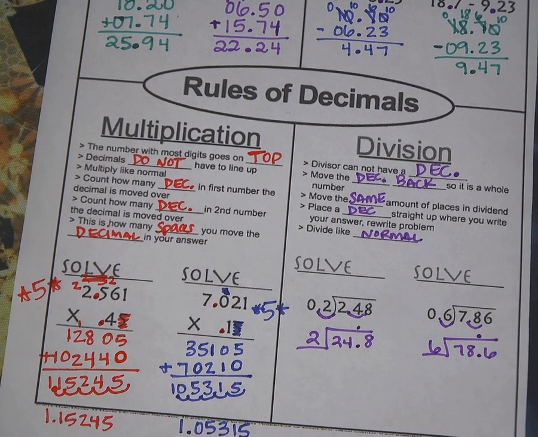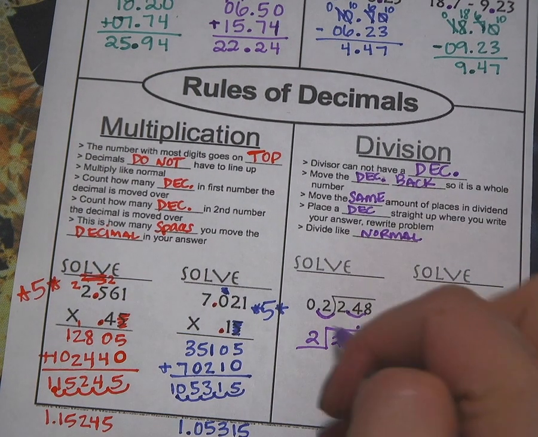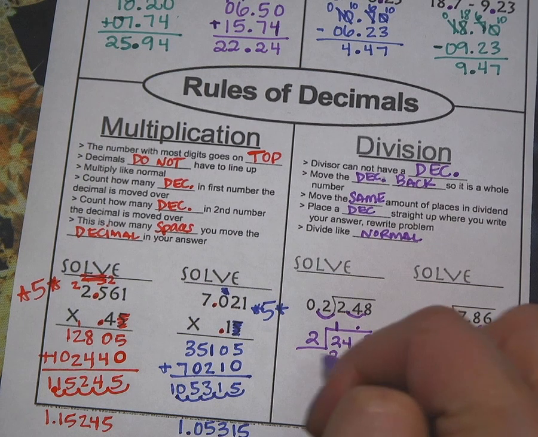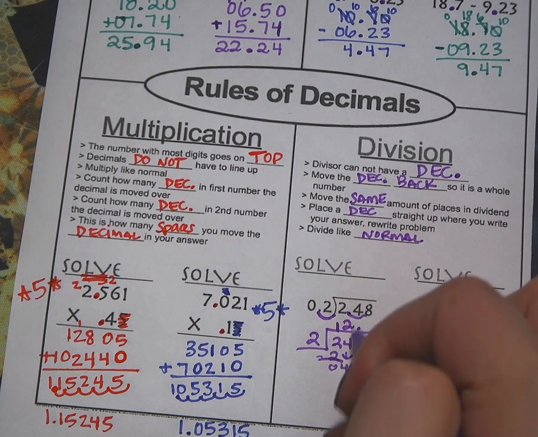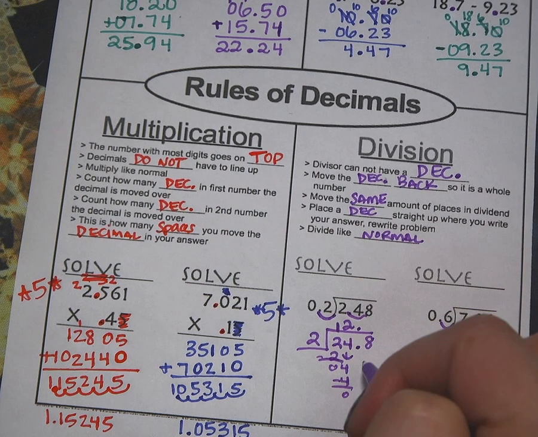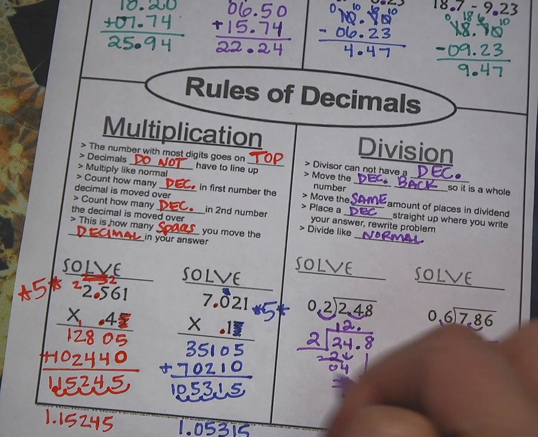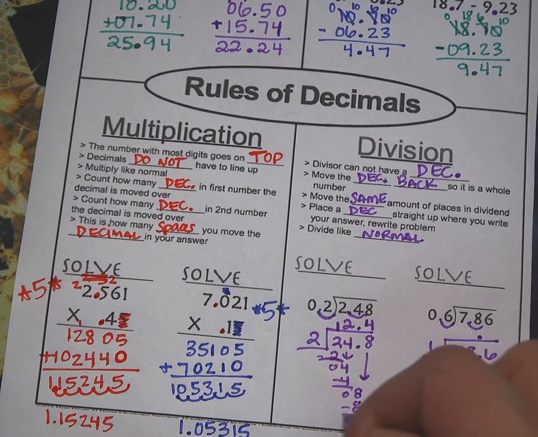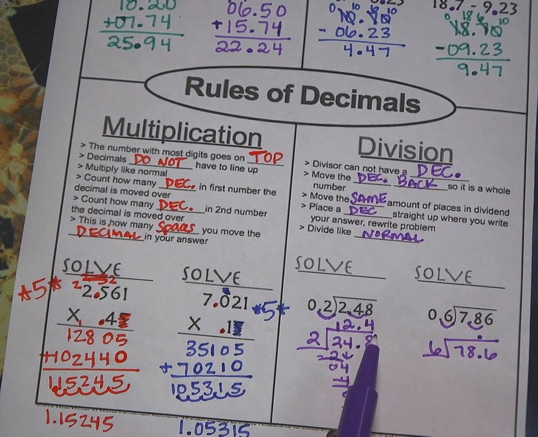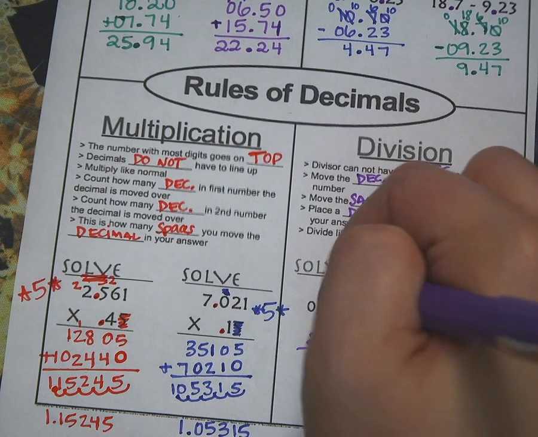Okay, and then we say, does 2 go into 2? Yes, 1 time. Does 2 go into 4? Yes, 2 times. Does 2 go into 8? Yes, 4 times. I zero out, so my answer is 12.4.